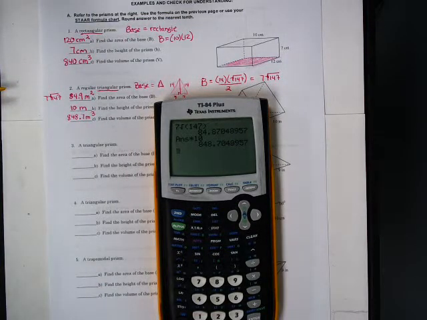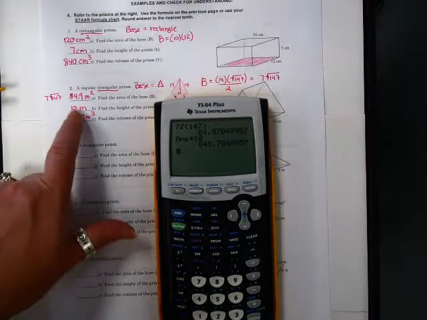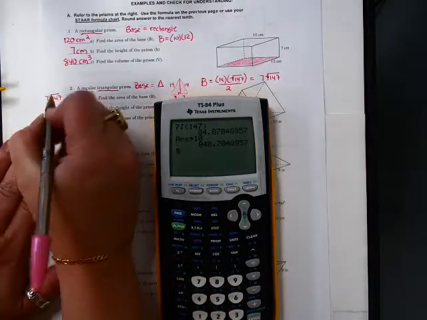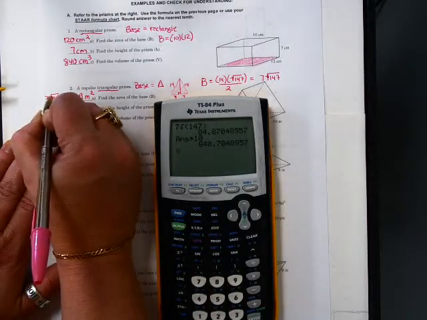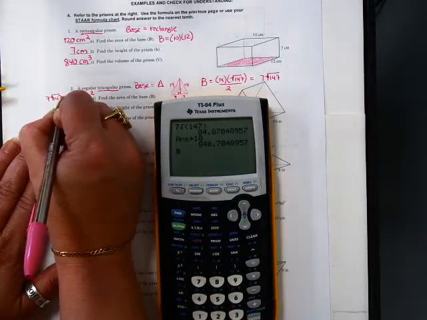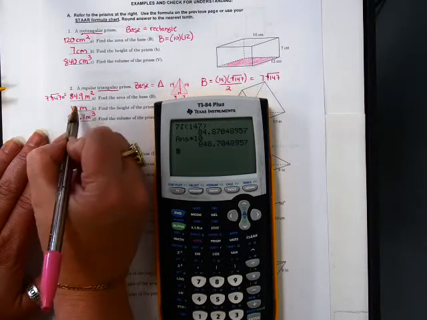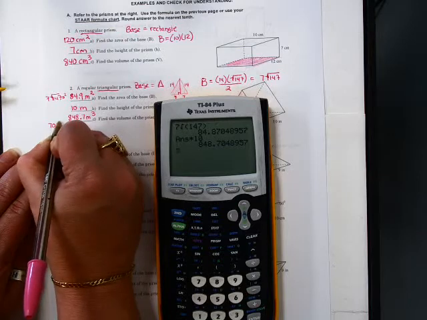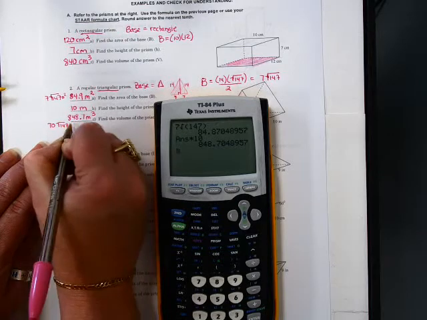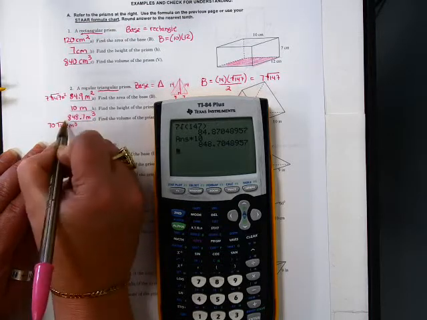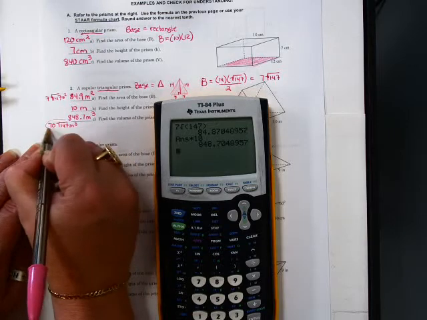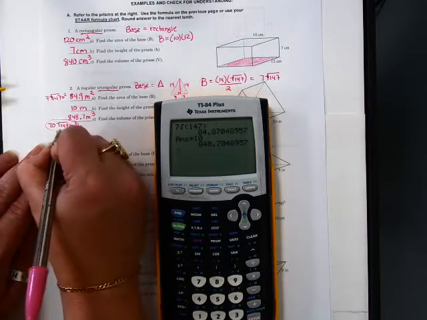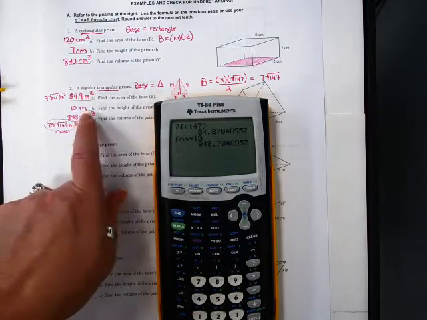All right, now if the instructions asked you for your exact answer on the volume, you could still find that because you would multiply these two together. Because this is 7 times the square root of 147 meters squared. That's your exact answer. So multiply those together. This would be 70 rad 147 meters cubed. Okay, so that's exact. And that's rounded.